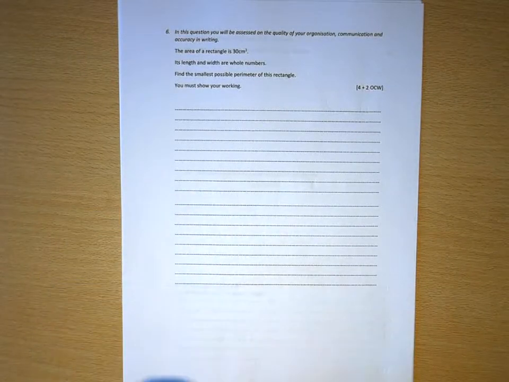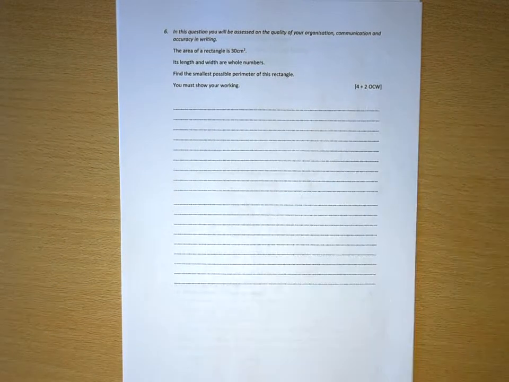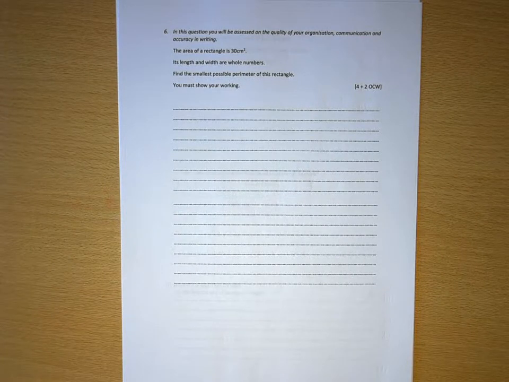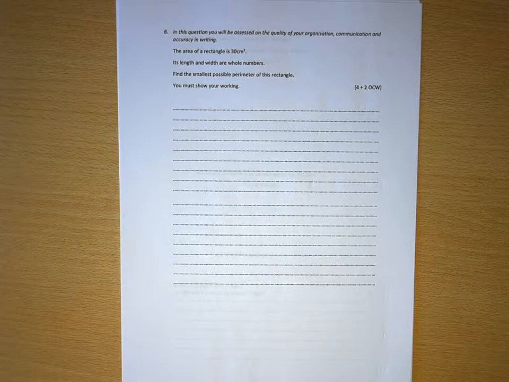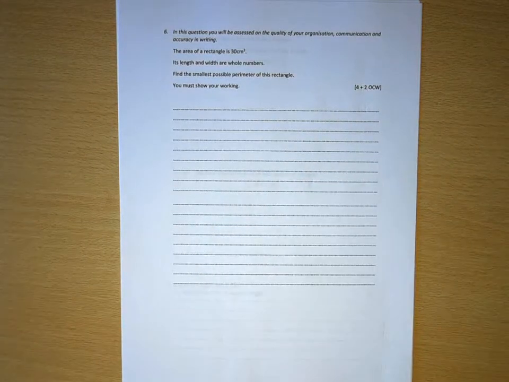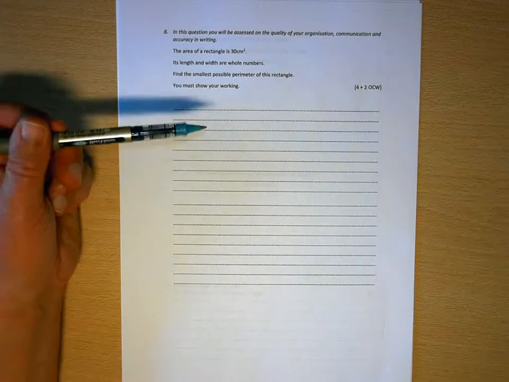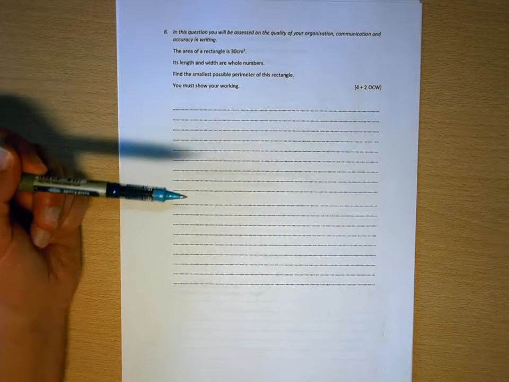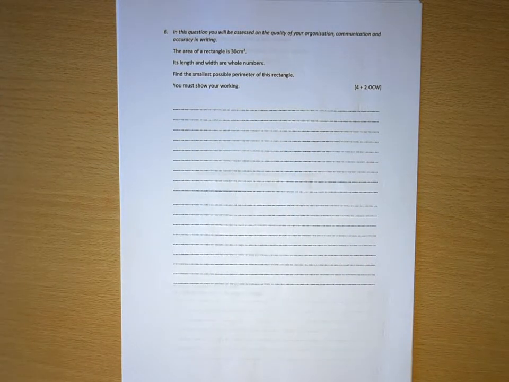Okay, question 6. So this is the one where you've got an extra 2 marks for communicating and organising your work. That is not 2 marks for writing an essay. A lot of the work that I've seen over the last month or so, when you see the OCW mark, you think you want to write a story, and it's not that at all. It's concisely explaining step by step what you're doing.